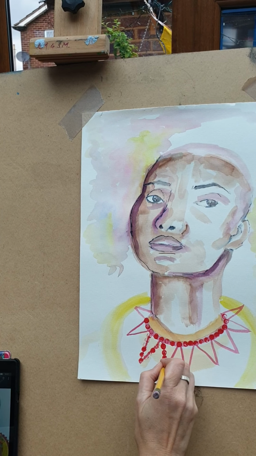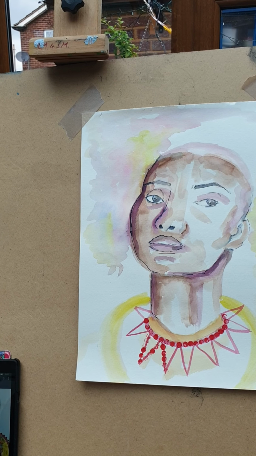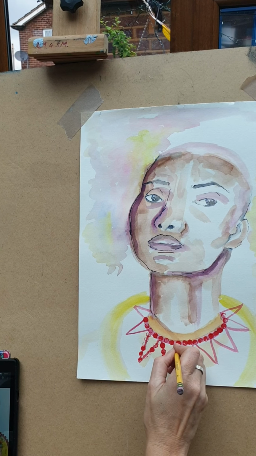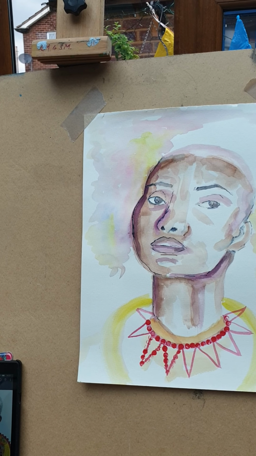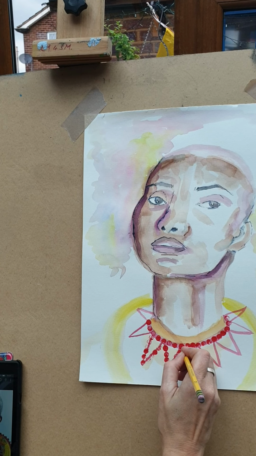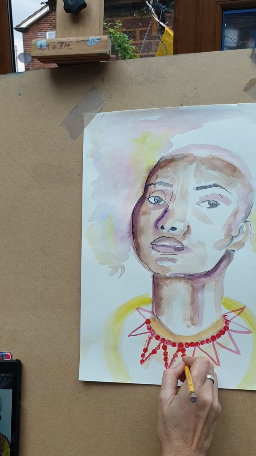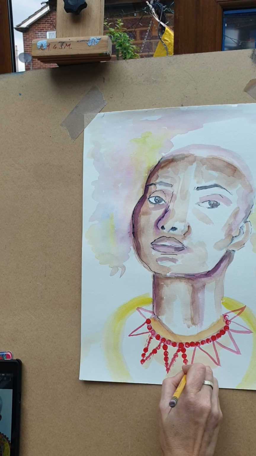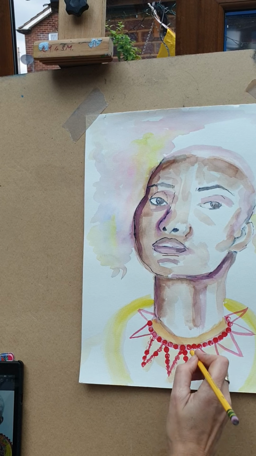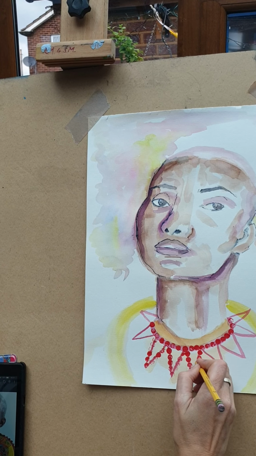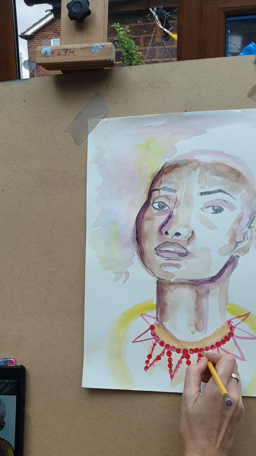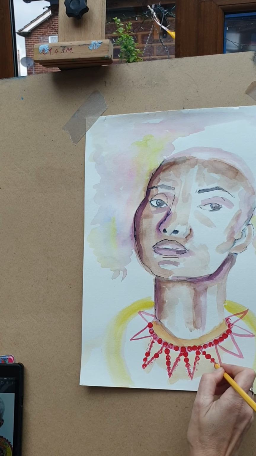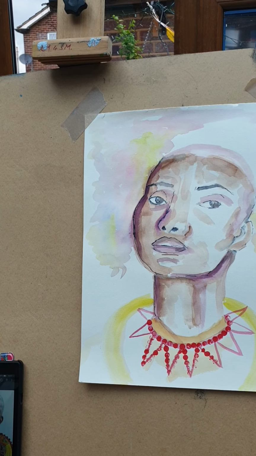I'll put in the comments underneath the artists that I've mentioned. So if you've not heard of them, or you didn't quite catch what I said, you can have a look at their artwork. Have a look at Pointillism, and see how especially Seurat was very methodical.